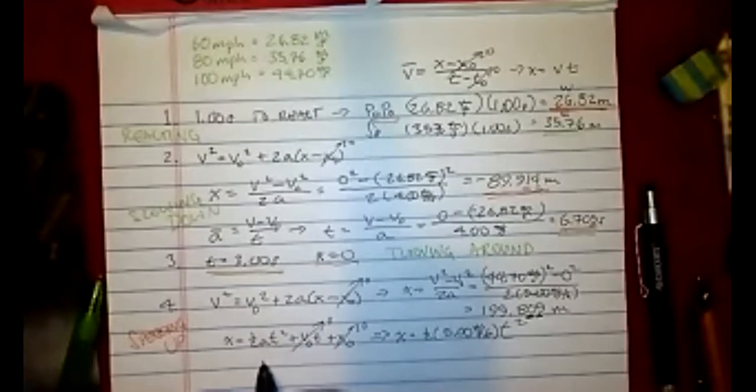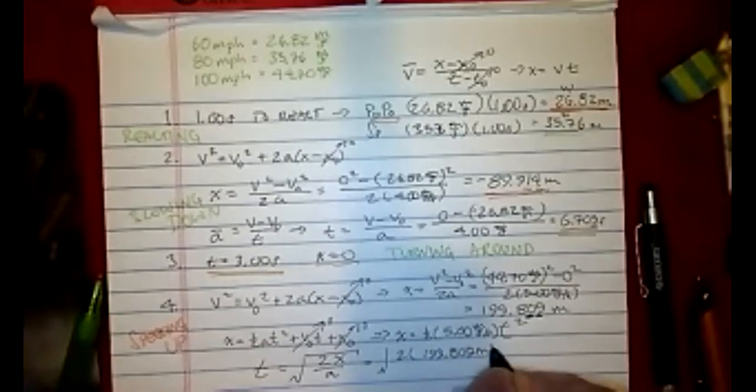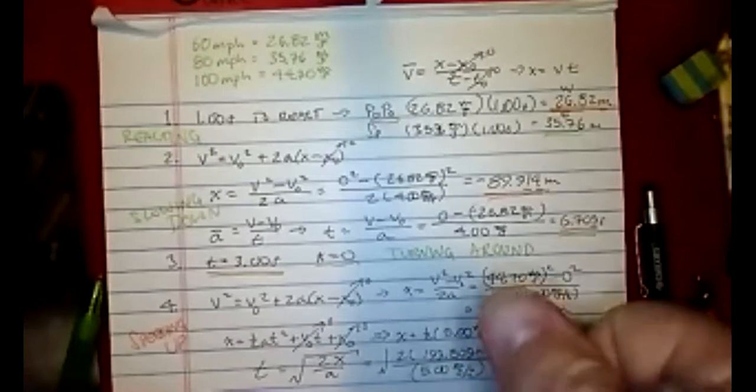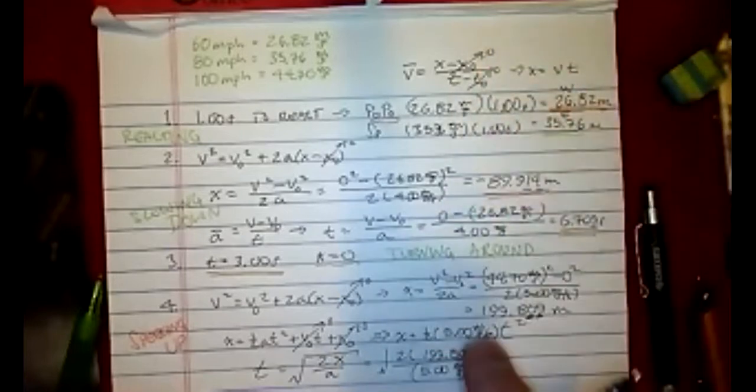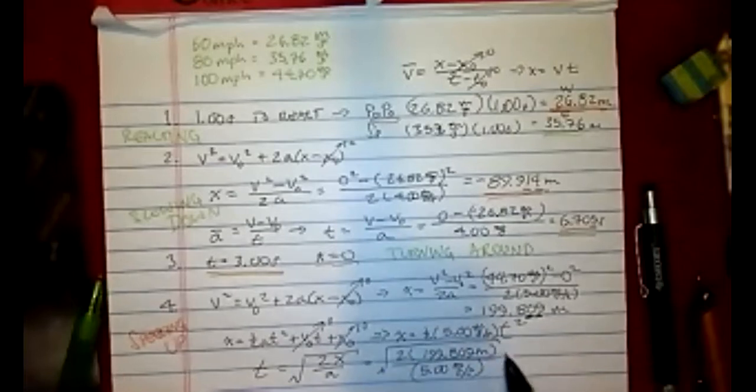Yeah, I can. Okay. So I want to say t is going to be equal to the square root of 2 times x over a. So that becomes the square root of 2 times x, which was 199.809 meters, divided by a, which is 5.00 meters per second per second. Now, this is a good time to think of it as meters per second squared, because meters divided by meters per second squared, the meters per second squared turns over, and then the second squared is on top, and the meter is on the bottom. That cancels out the meters, and when you take a square root of second squared, you just get seconds.